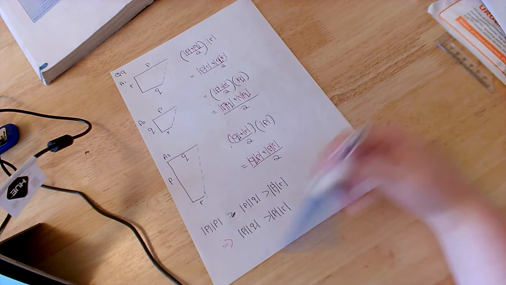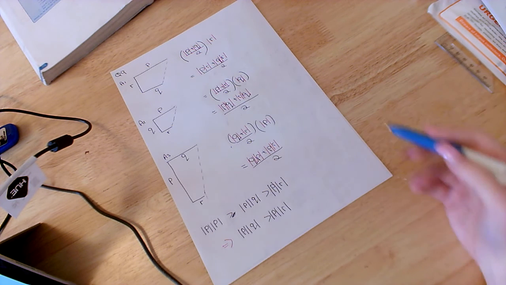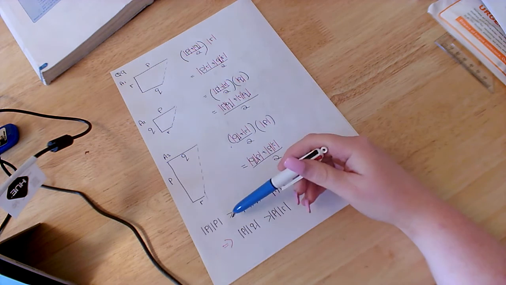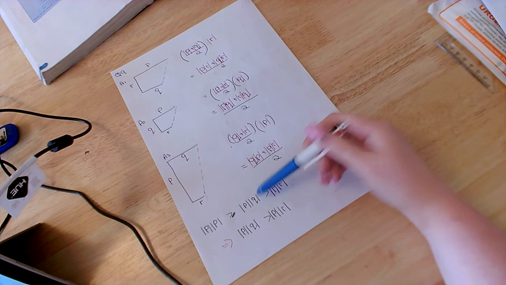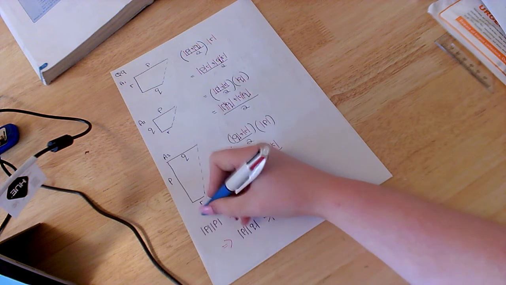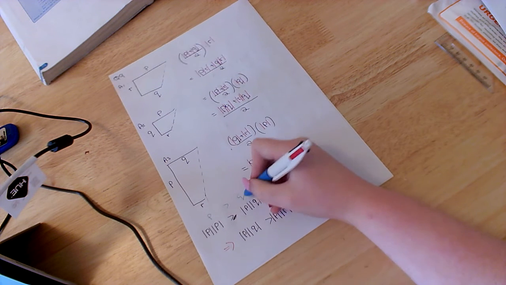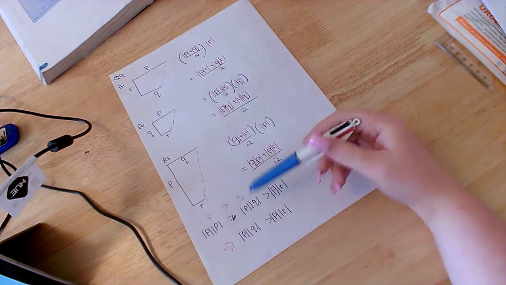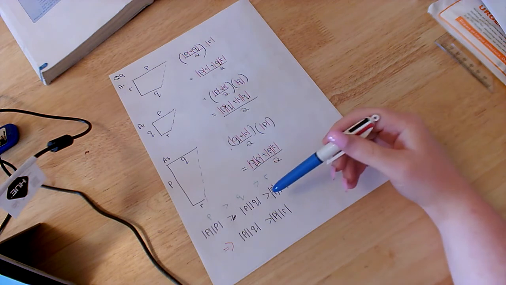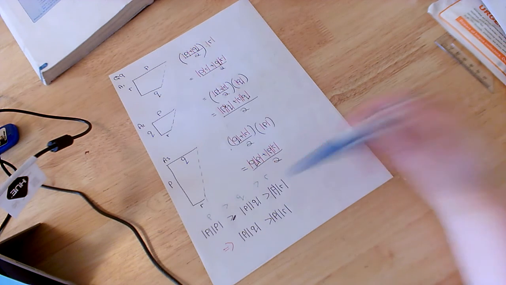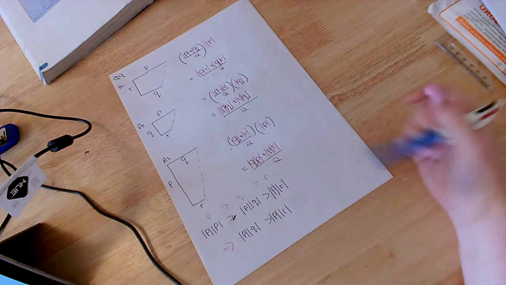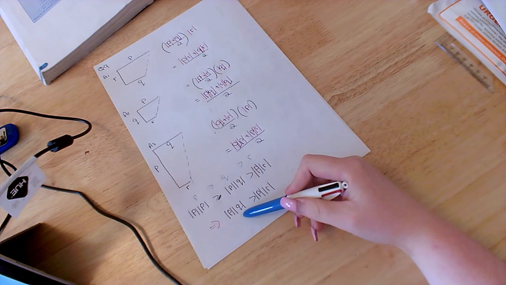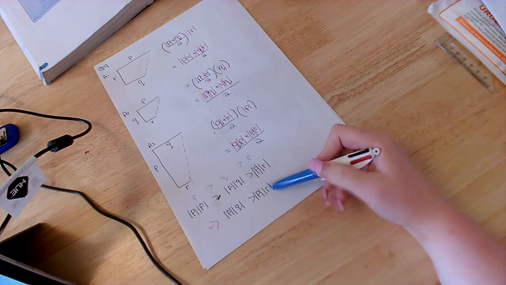A fact that I know, which was given to me in the question, is that P is greater than Q, which is greater than R. So now I'm saying that PP is going to be greater than PQ, and that's going to be greater than PR, because we know that P is greater than Q is greater than R. PQ is going to have to be greater than PR as well. So you're just looking at the letters involved. So that implies that PQ is greater than PR.